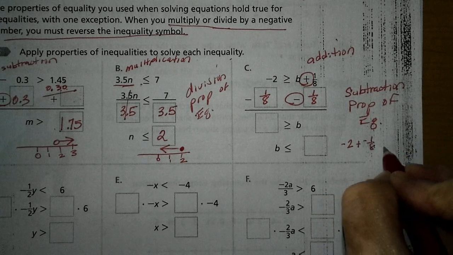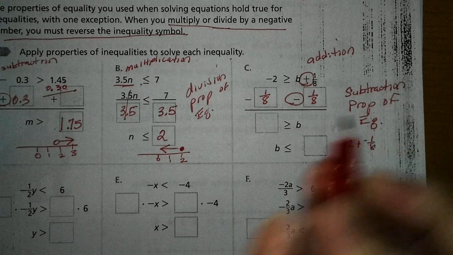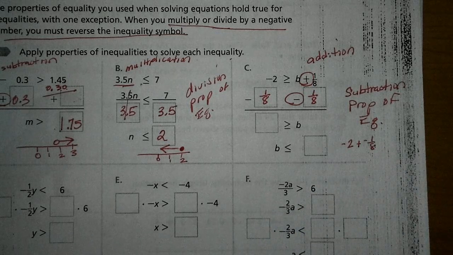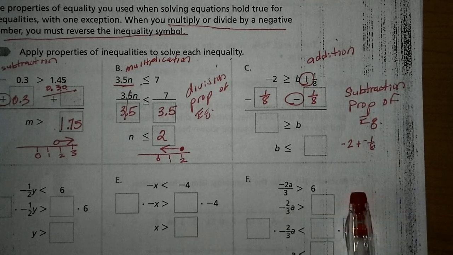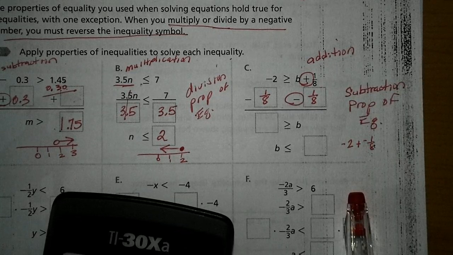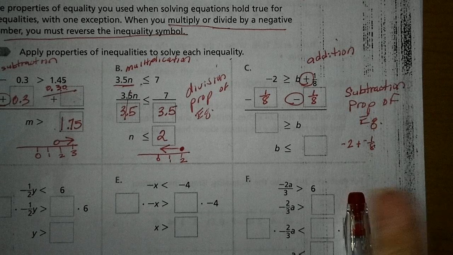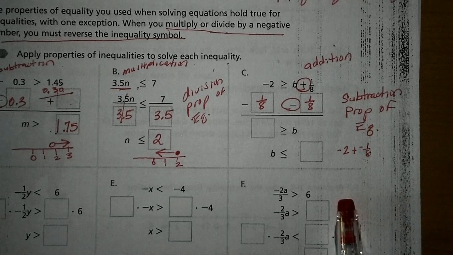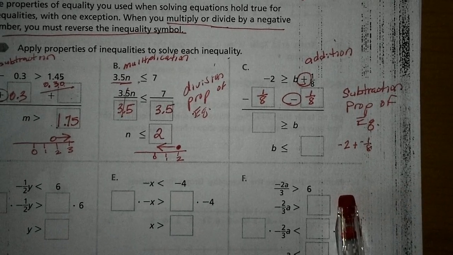So this is what it looks like. What do I do? If you owed me $2, and let's say 1/8, I don't know, is 12 cents. So if you owed me $2 and borrowed 12 cents, what would you owe me?